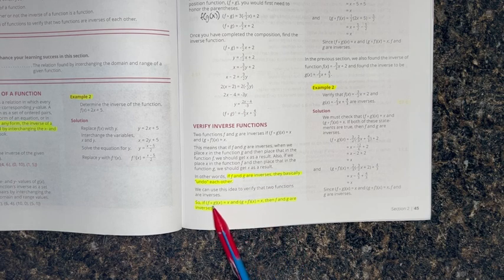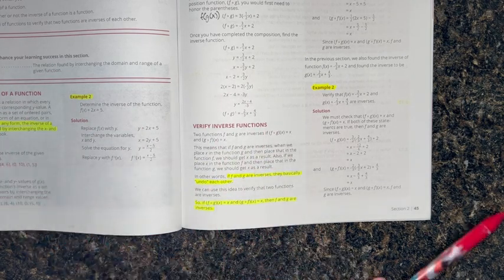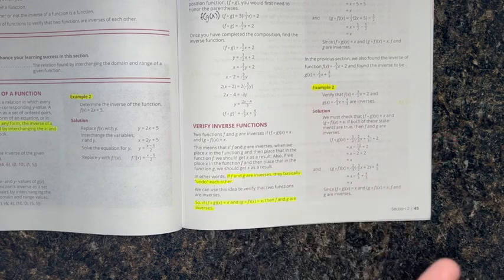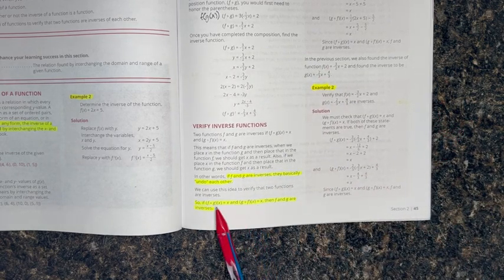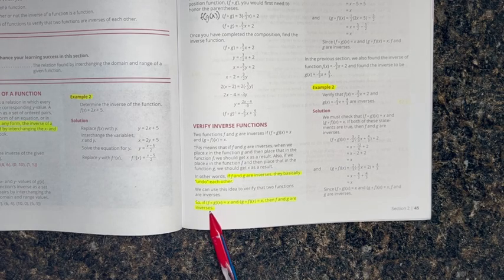That is the clue. If you take the composition in both orders, like they mentioned on one of the other examples, they're not the same, and I said, why would they be? But sometimes they can be. And when they are, it's because these original functions are inverses of each other.